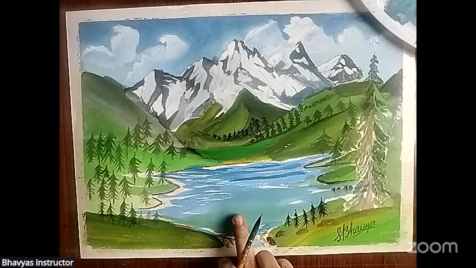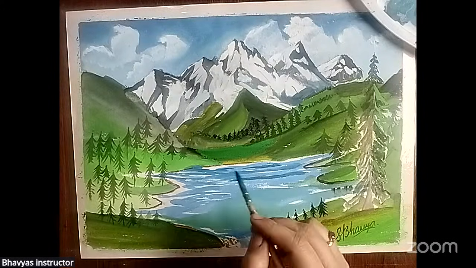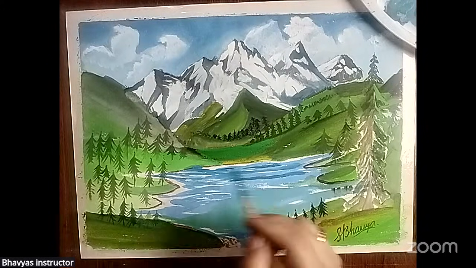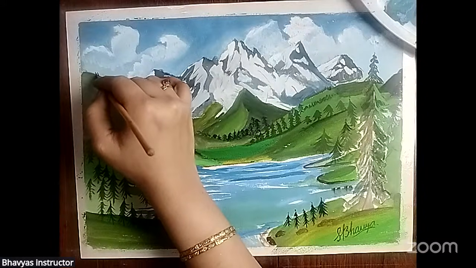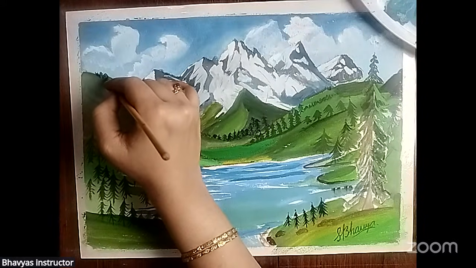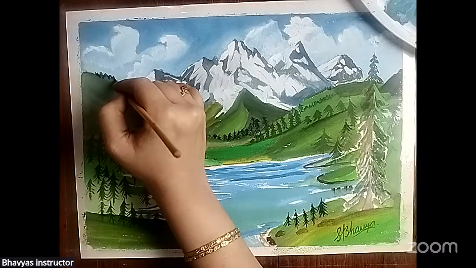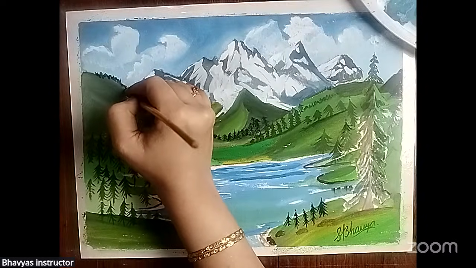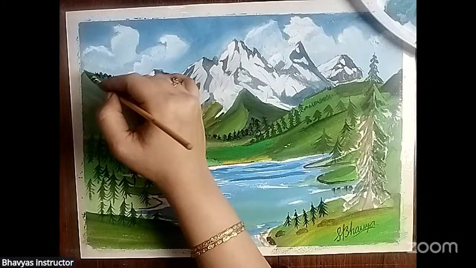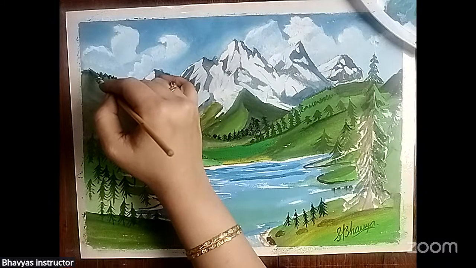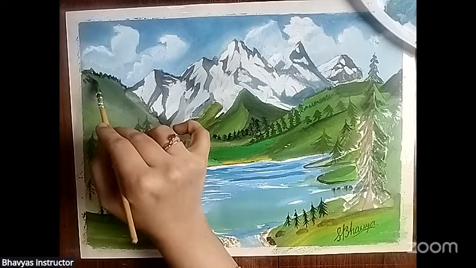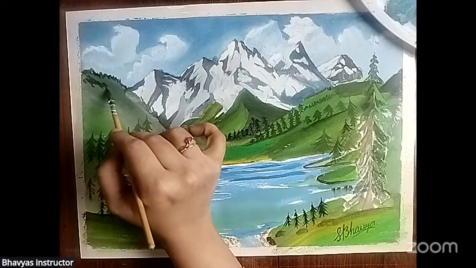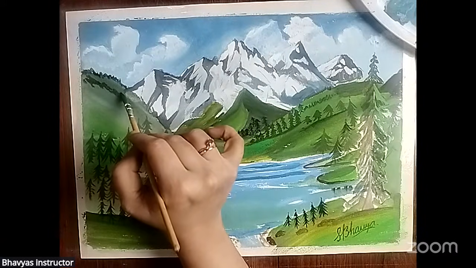This one, yeah, green and lemon yellow you can mix. I want little. Just I am putting little dots. So this is not a plain surface, so I'll be adding this.